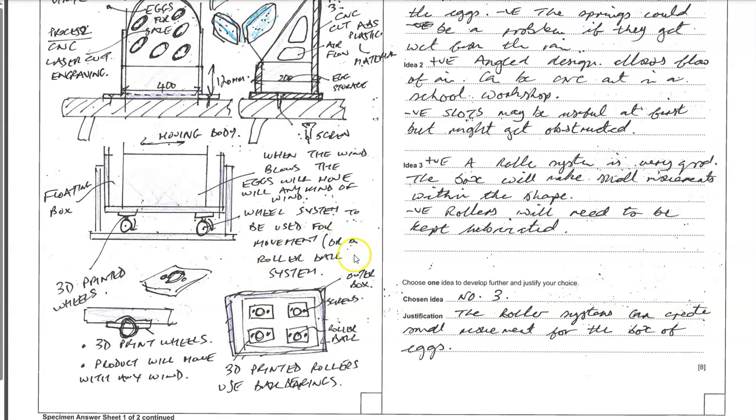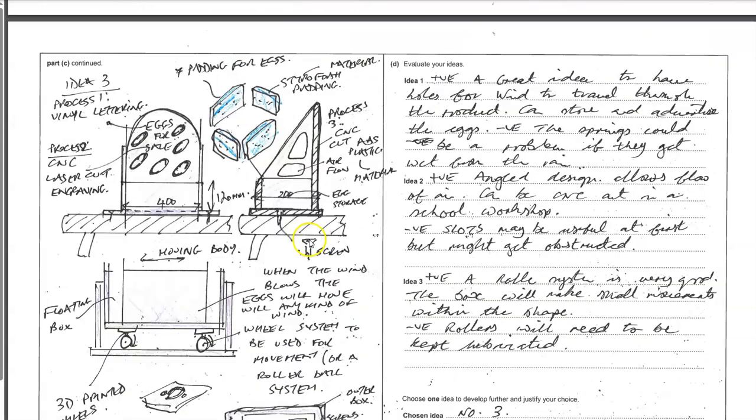Wheel system could be used for movement, rollerball system. You could even use like a wind vane, so it's on a rotating bearing, something like that. Anyway, 3D printed wheels. I've done a side view there of the process. Product will move with the wind, and then here on the bottom I've put 3D printed rollers, use of ball bearings. Yeah, you can see that moving. So that would be sufficient.